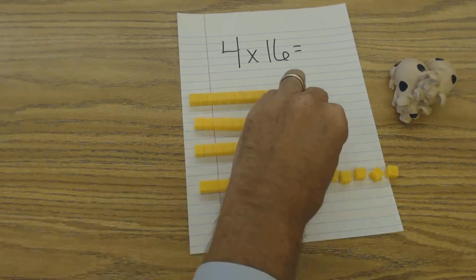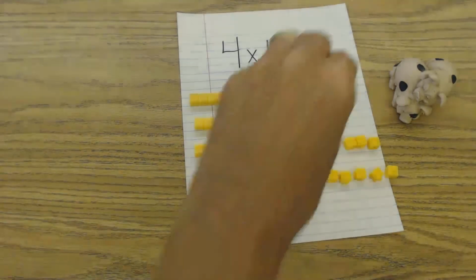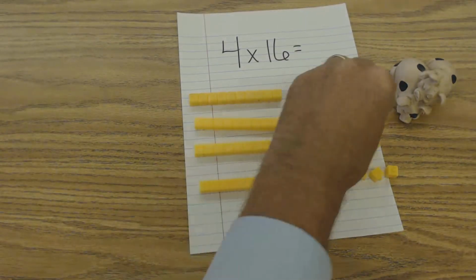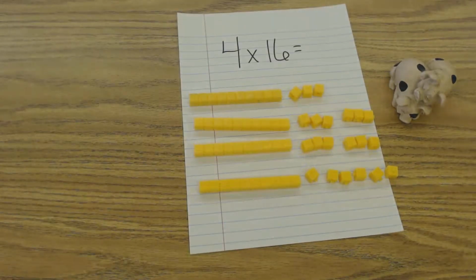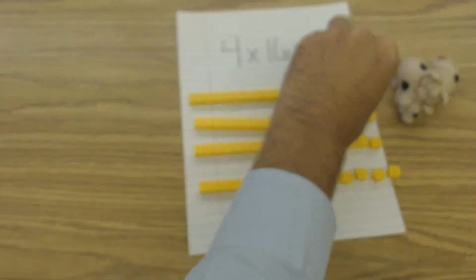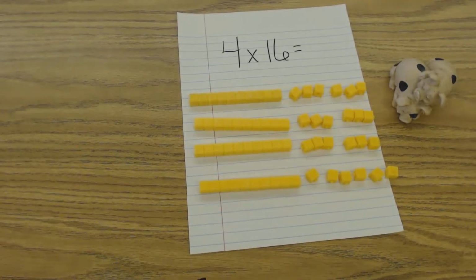And again, this will help students see the distributive property in action.